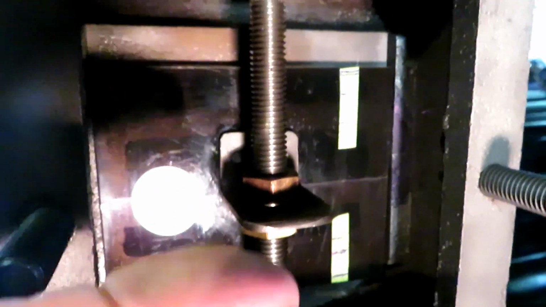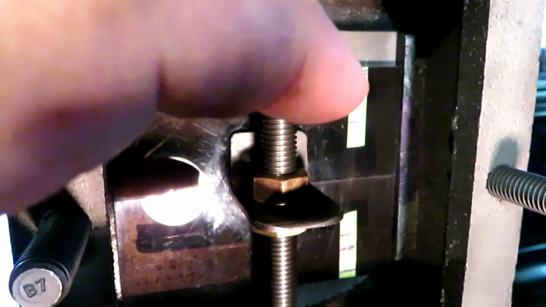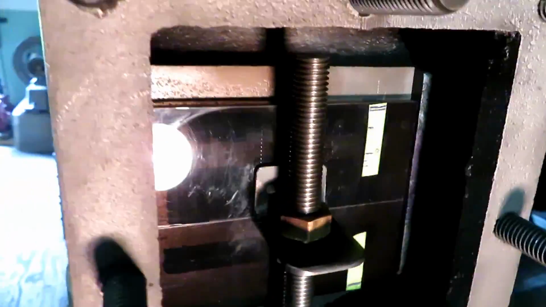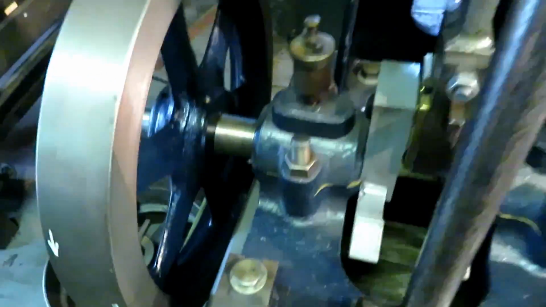Okay, so then I did the same thing at the bottom on the other top dead center so that I could adjust this valve and get it centered in there so that the lead is going to be the same.